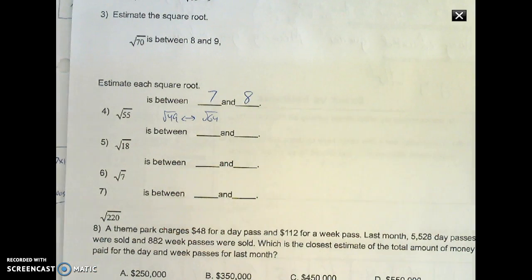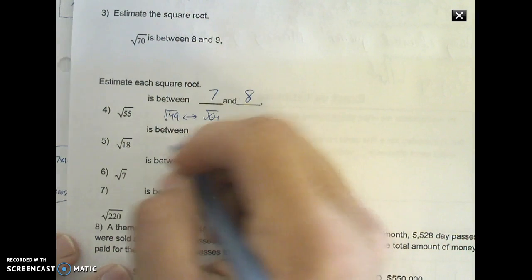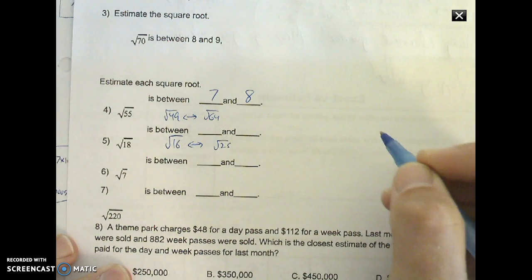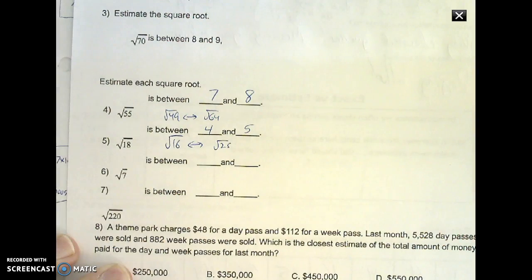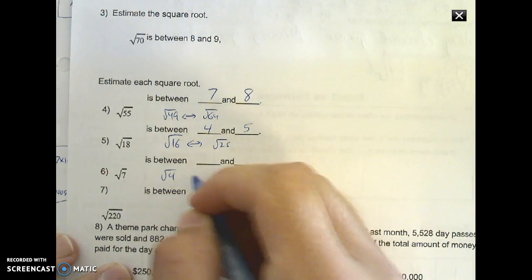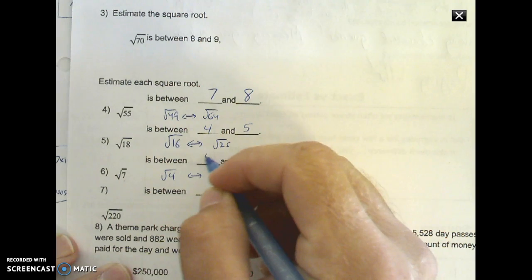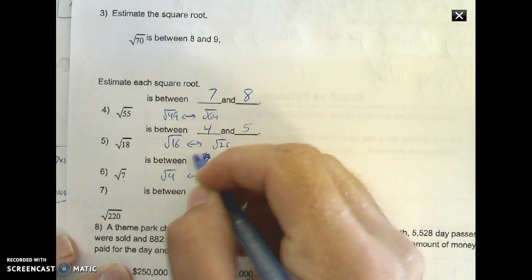So what you can take a look at next is the square root of 18. If we look for the perfect squares around it, you have root 16 and root 25. The square root of 16 is 4. The square root of 25 is 5. So between 4 and 5. Root 7 is between the square root of 4 and the square root of 9. So between 2 and 3.